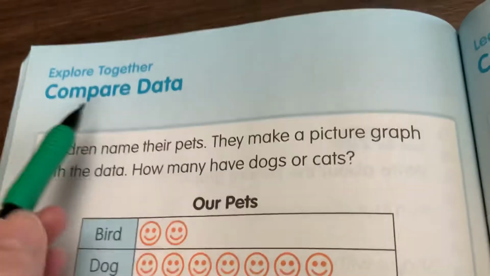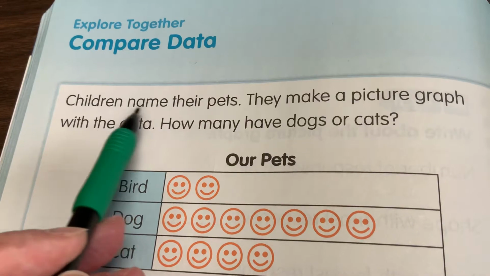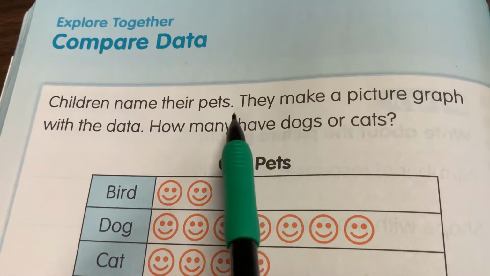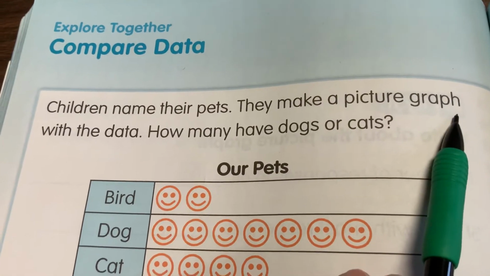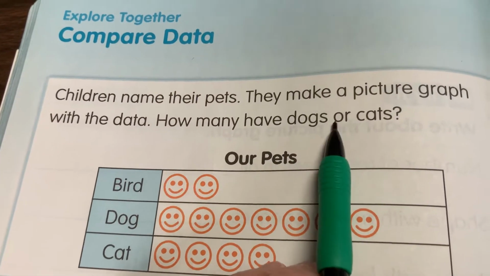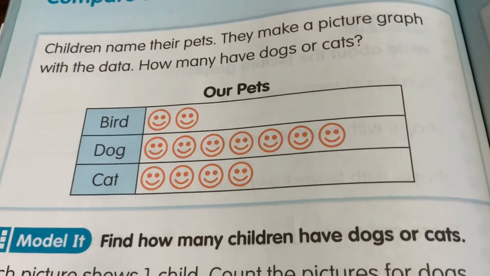We're still talking about comparing data. So this is the data that's been collected. Children named their pets. Okay, they wanted to see what pet each child had. Then they made a picture graph with the data. How many have dogs or cats? So how many have dogs or cats?